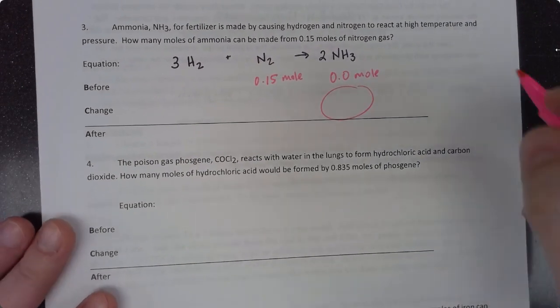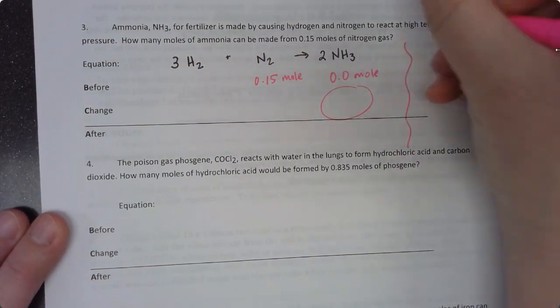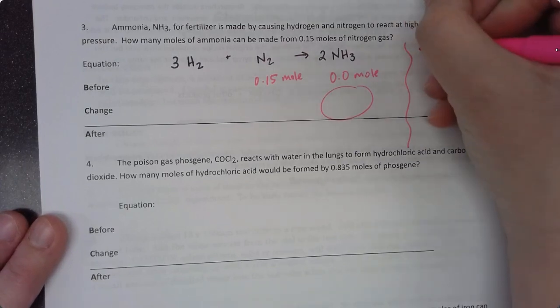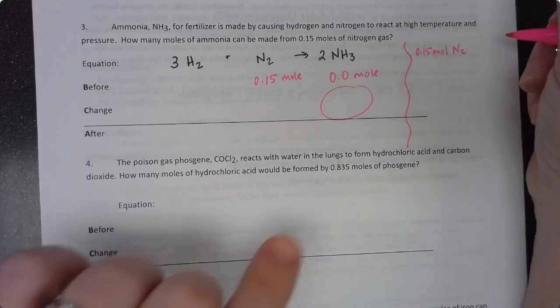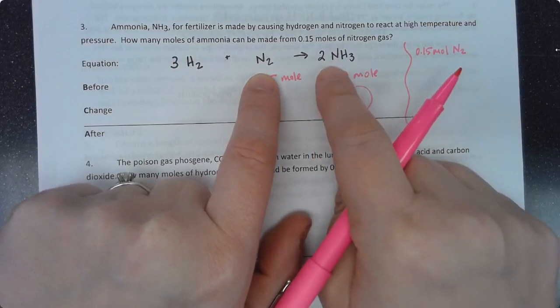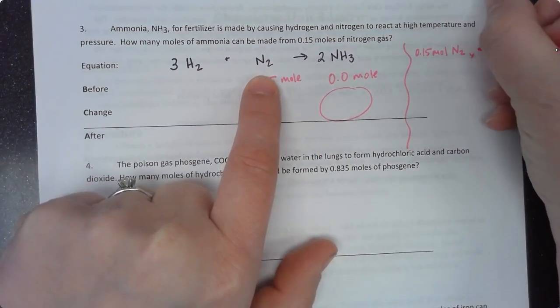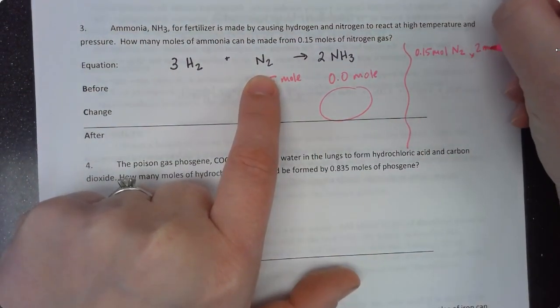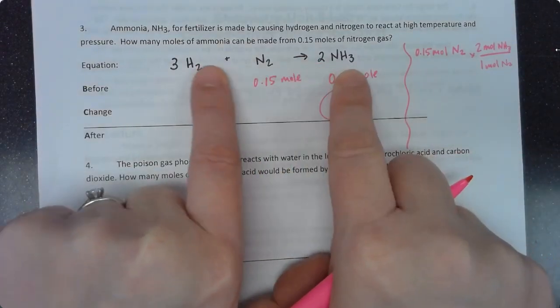Anyway, so if we start with 0.15 moles of something, I'm going to draw a line here, and this is going to be the math part of the paper. So I've got 0.15 moles of N2, but I want to know how much ammonia I'm going to get. I know that for every mole of nitrogen gas I start with, I'm going to produce 2 moles of ammonia. So I'm going to have 2 moles of ammonia for every 1 mole of nitrogen. That's all that this means. This is just a ratio based on the equation.